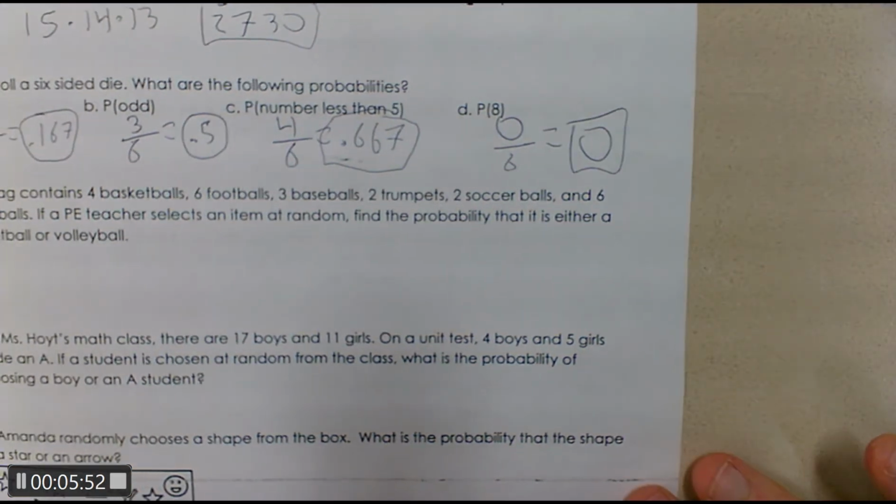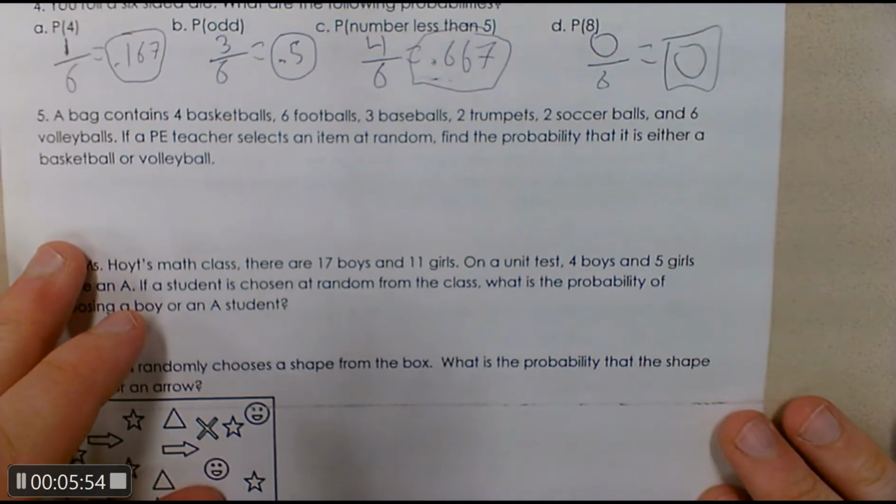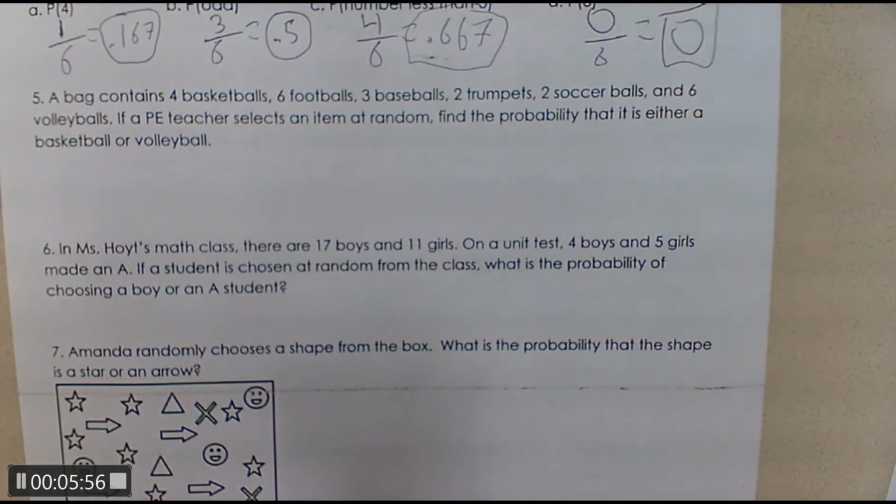Cool. One thing is, if you're just watching me solve these, you're not getting as much out of it. So make sure you're trying each of these on your own. Try a problem, then watch me do it. Try a problem, watch me do it. Cool. All right.